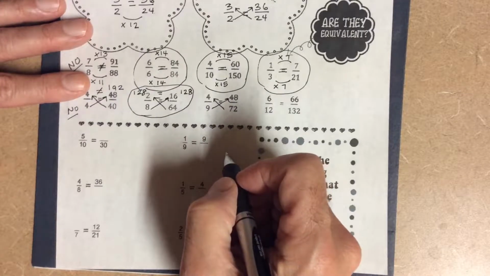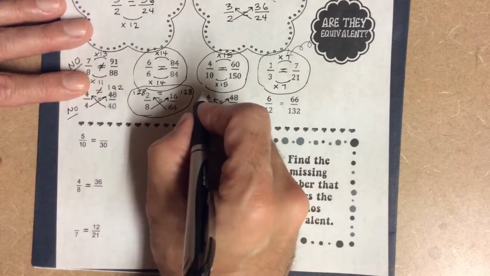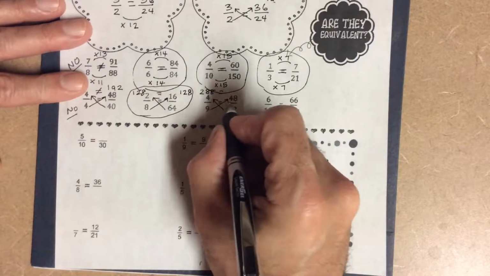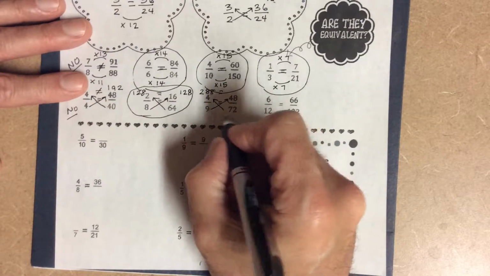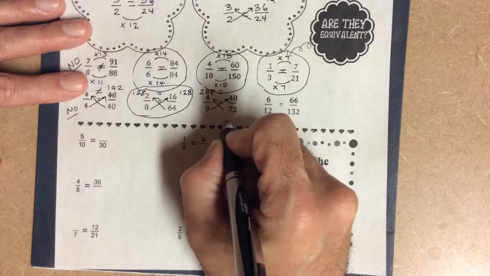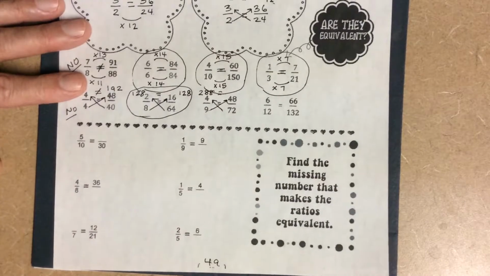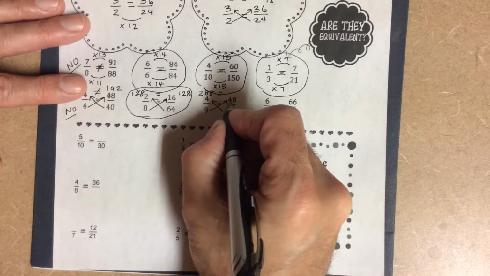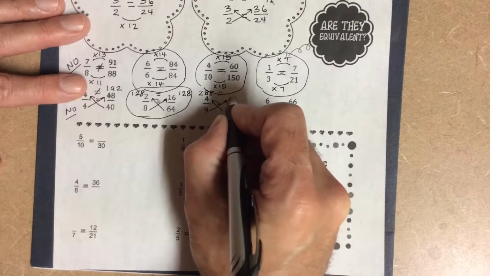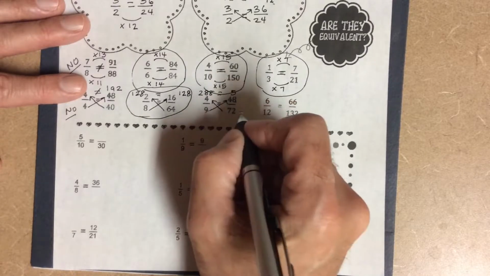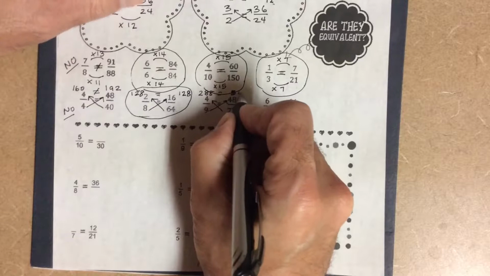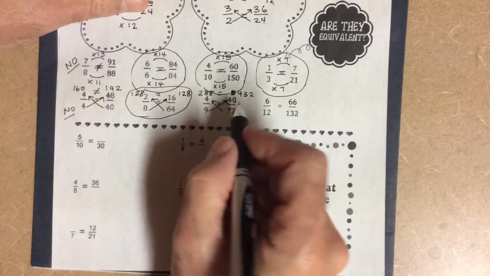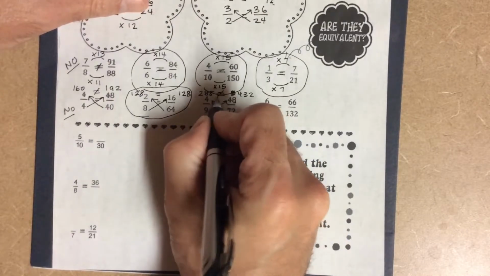72 times 4. I get 288. Double check me. And 9 times 48. That seems a lot bigger. 9 times 40 is 360 plus 72. I get 400. 432? Does that sound right? Well, either way, those aren't equivalent. That's a no. Those are not equivalent.